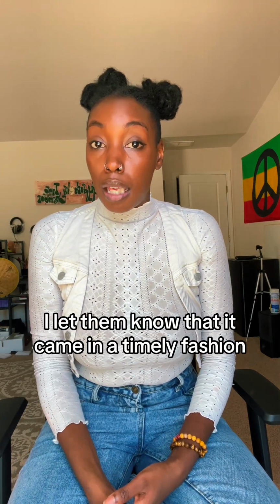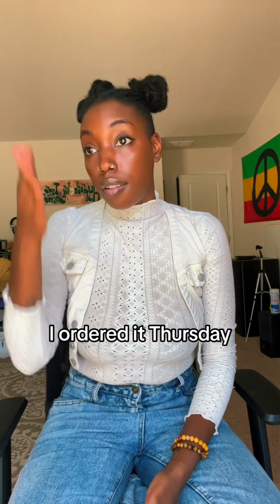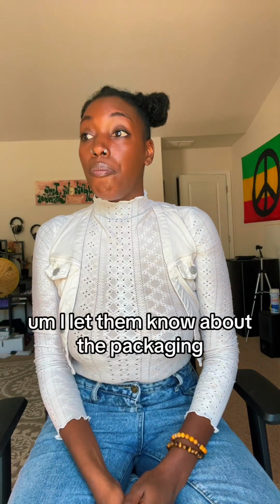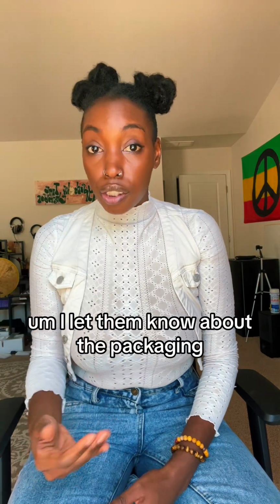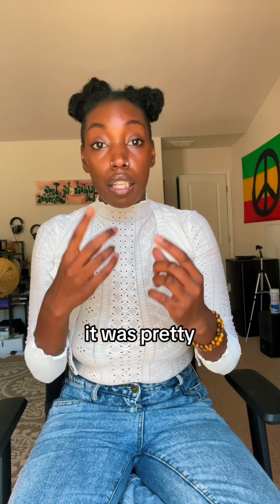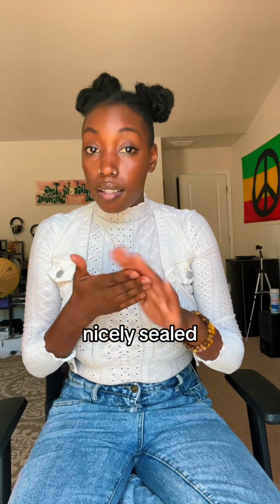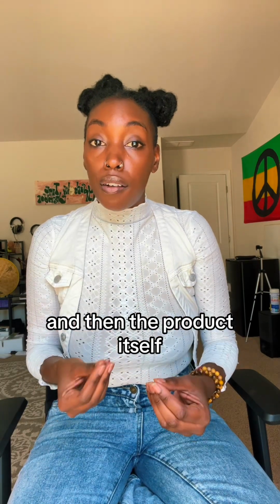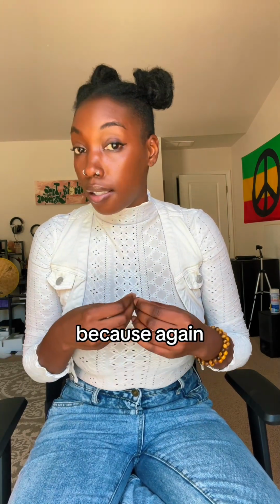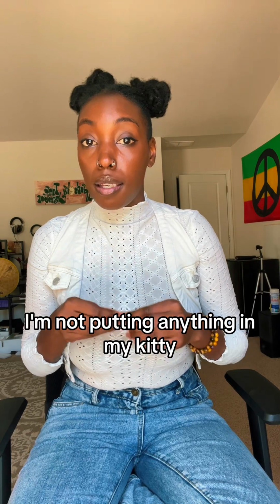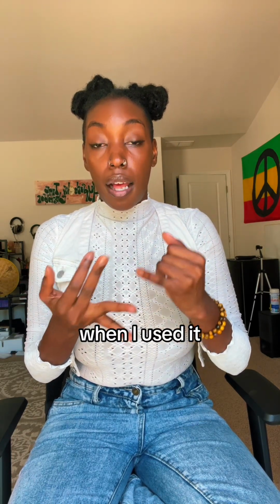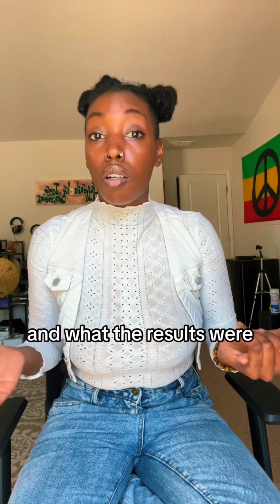I let them know that it came in a timely fashion. I ordered it Thursday. It came Friday. Amazon Prime. Shout out to GOAT. I let them know about the actual packaging. It was pretty. It was pink. It was nicely sealed in this shiny plastic. And then the product itself, which I had to make up because, again, I'm not putting anything in my kitty. I let them know when I used it, how often I used it, and what the results were.